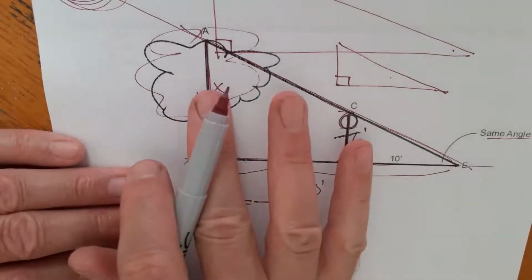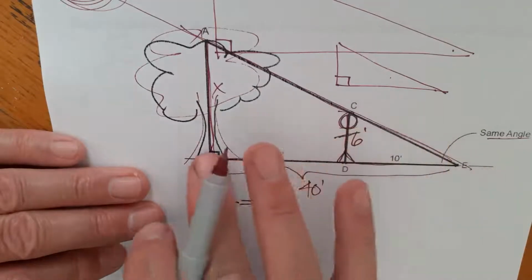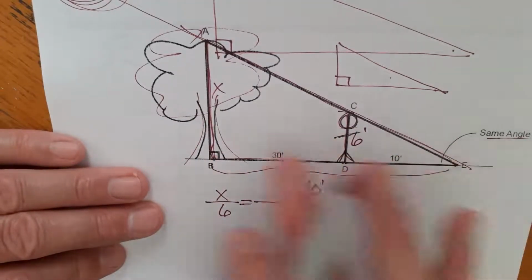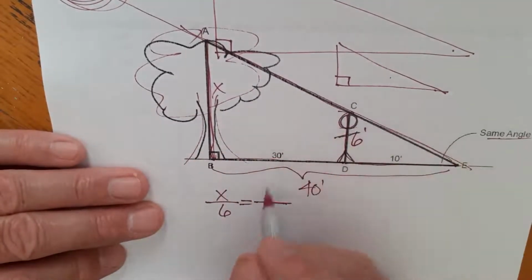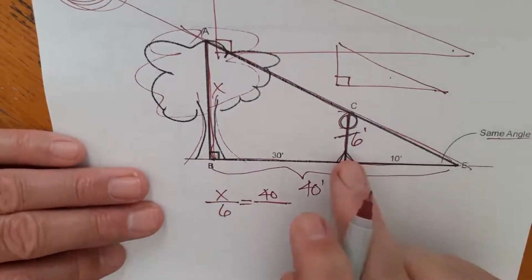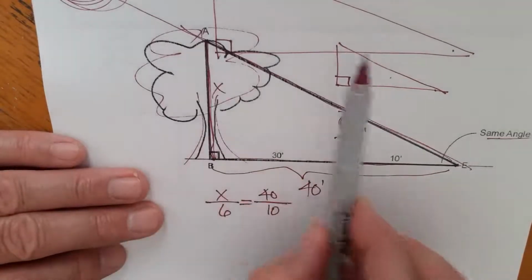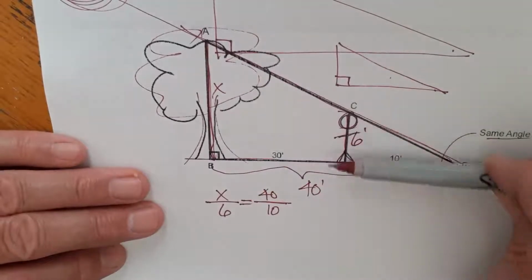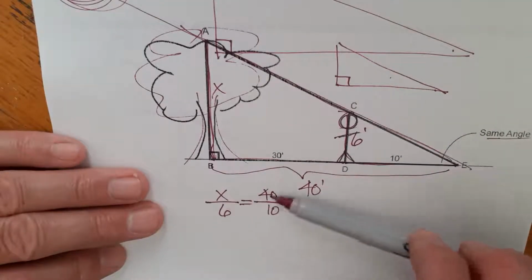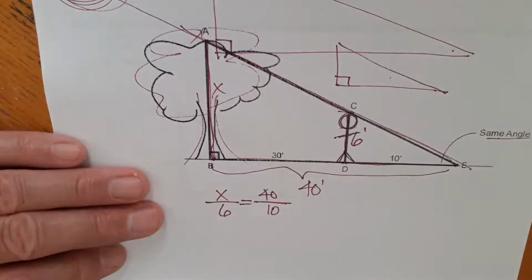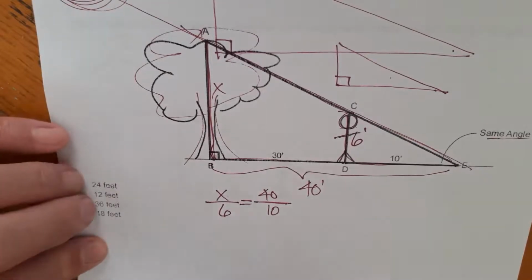Now we went from larger triangle to smaller triangle. So we also know this distance here to the end of the shadow. Let's start with the larger triangle of 40 over the smaller triangle of 10. All right, so we went in order of large to small, large to small. We stayed consistent. As long as we do that, we have a huge amount of flexibility in how we set up these proportions, which you've already seen through other units up to this point, that this can be very flexible.